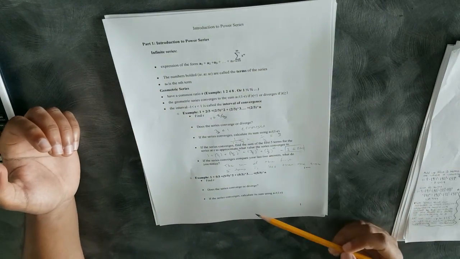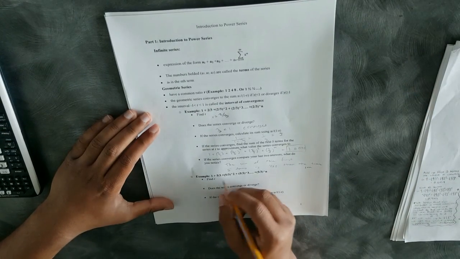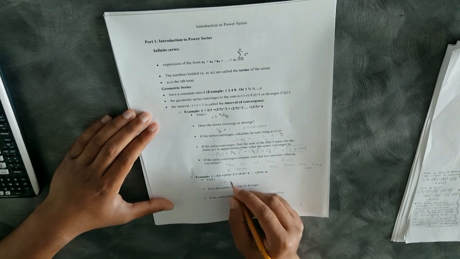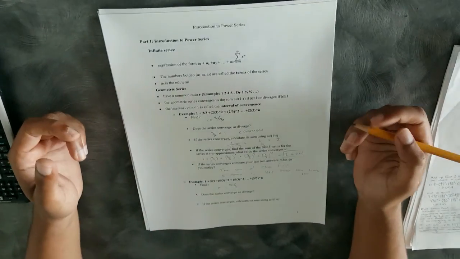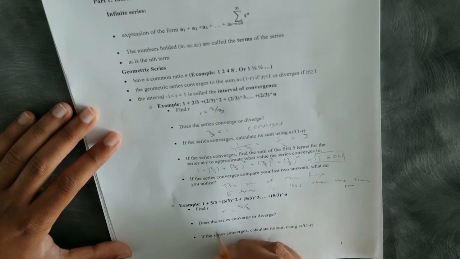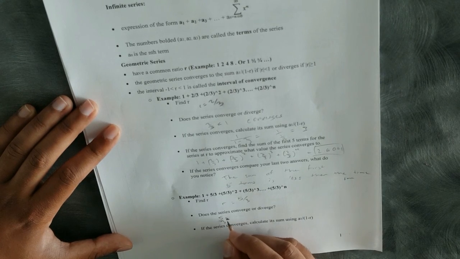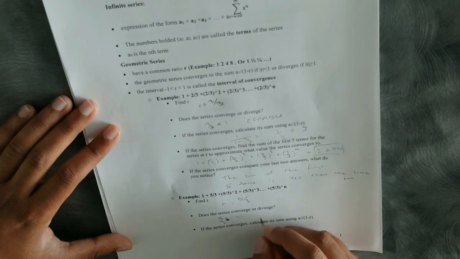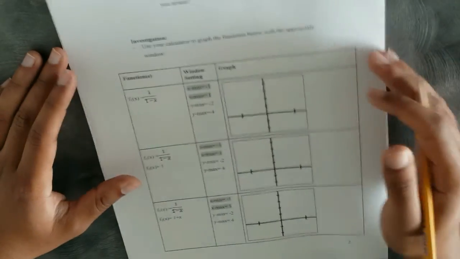Alright, so next question. Find r of this infinite series. So we're going to use the same process as we did before, and then r would be 5 over 3 because that is the common ratio that it's being multiplied by every single time. So does the series converge or diverge? Since the absolute value of 5 over 3 is greater than 1, then it would diverge. And then if the series converges, which it doesn't, we don't need to answer that.